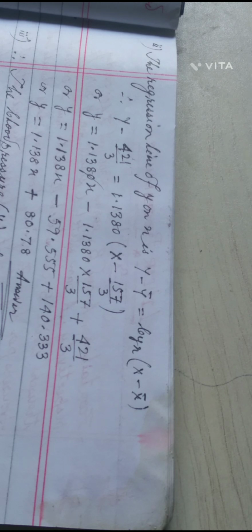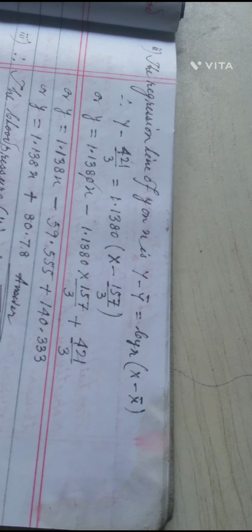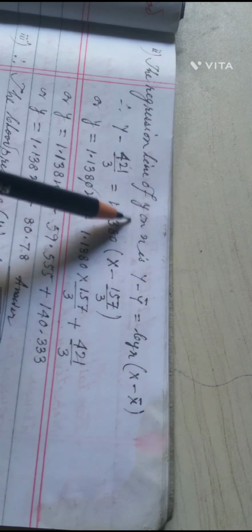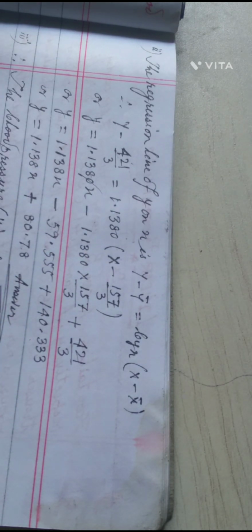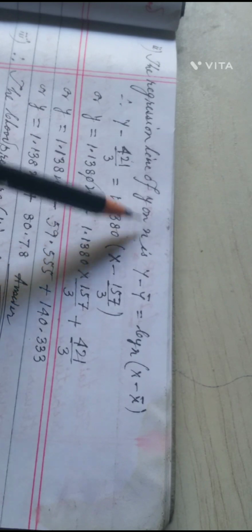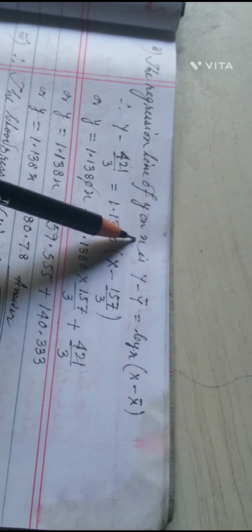Now, second part. Determine the least square regression line of y on x. Least square regression line and regression line both are the same.